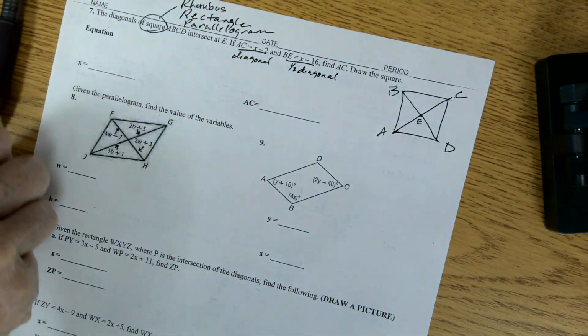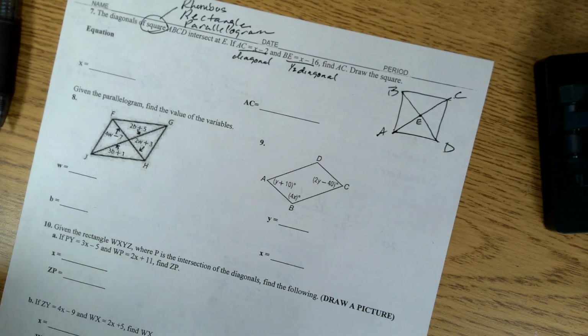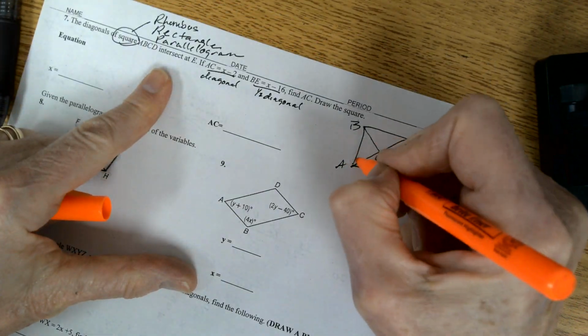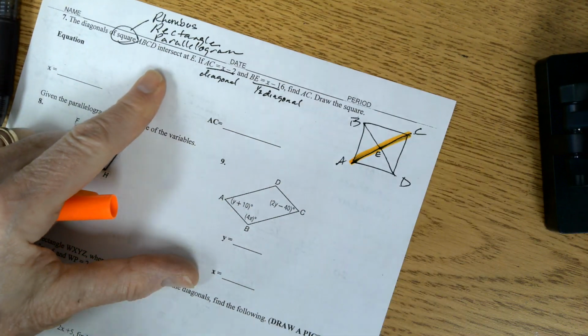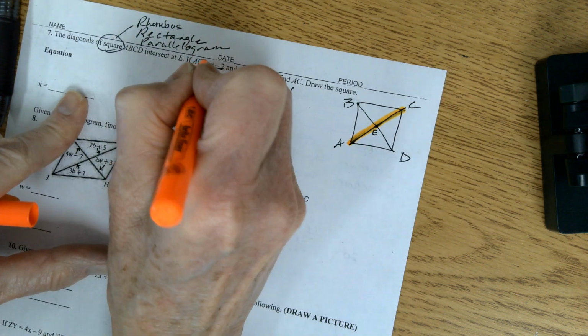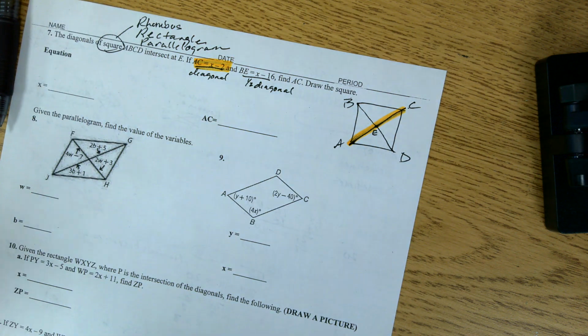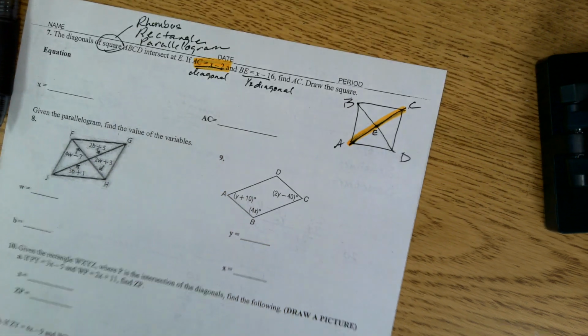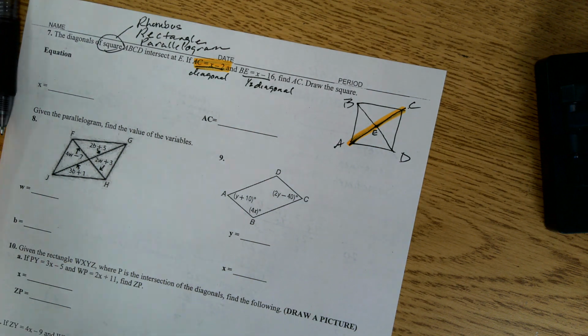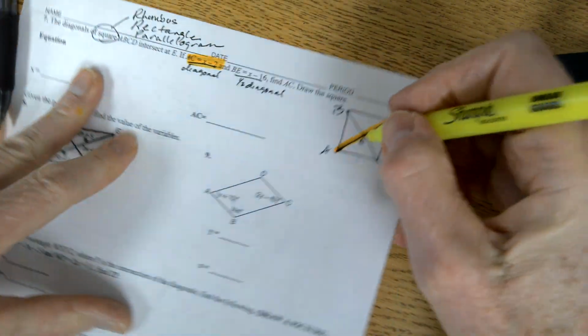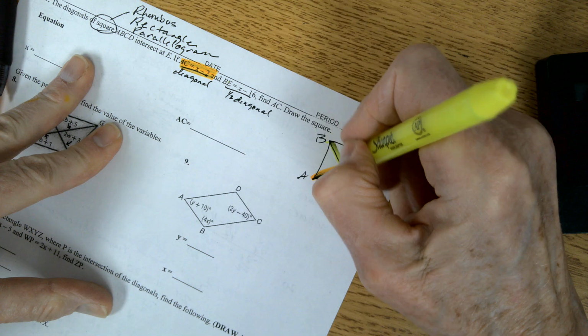Okay, so look again at what we've got. We've got A to C, this whole thing is x minus 2, right here. But then B to E is only halfway there.